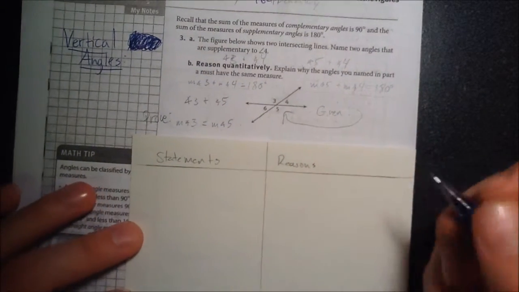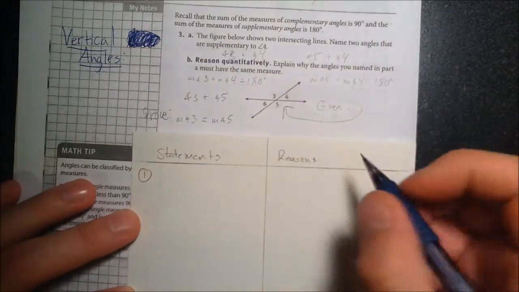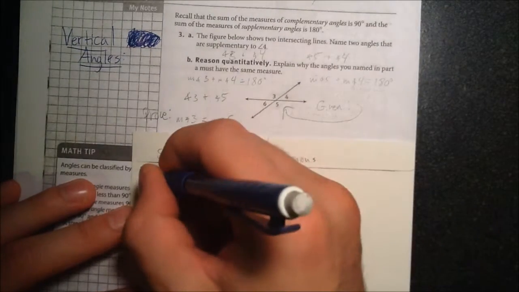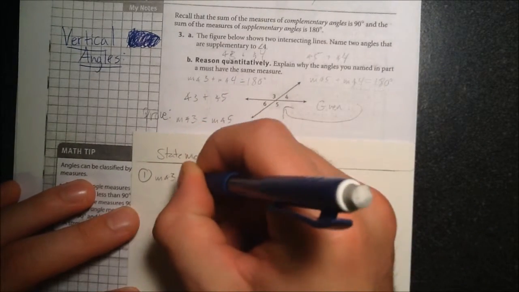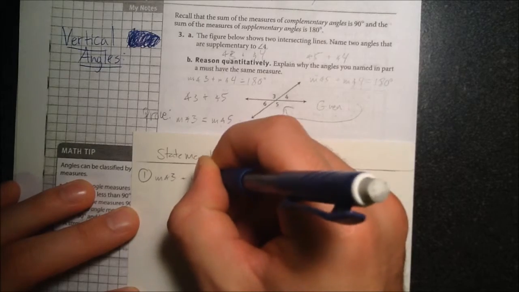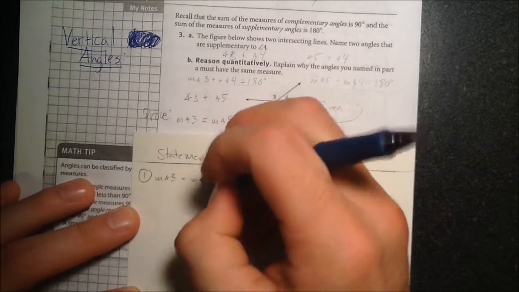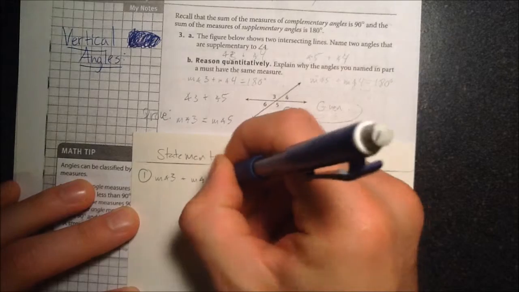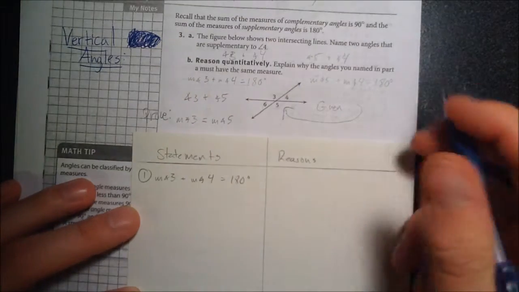So you always start off with what you know. So number 1, I'm going to start off with what I know. This is my given diagram. I know that the measurement of angle 3 plus the measurement of angle 4 is equal to 180 degrees.